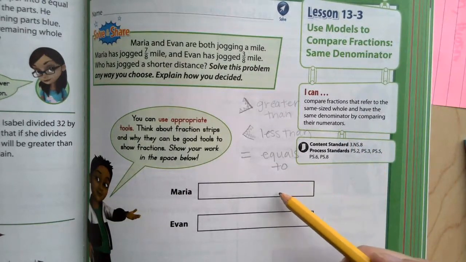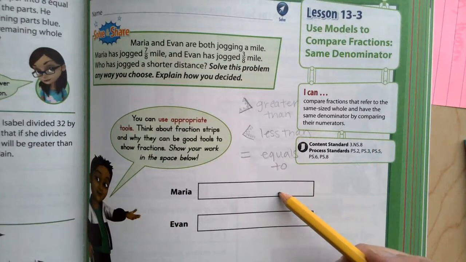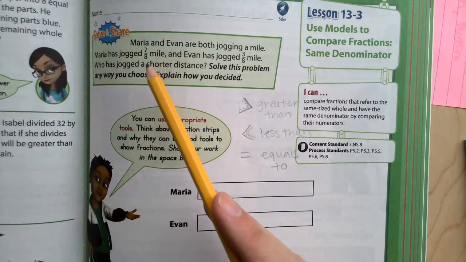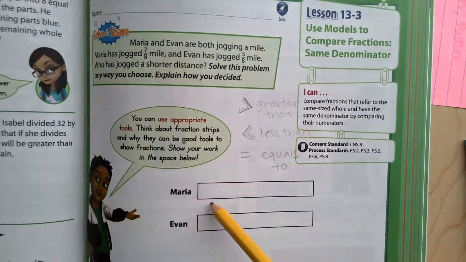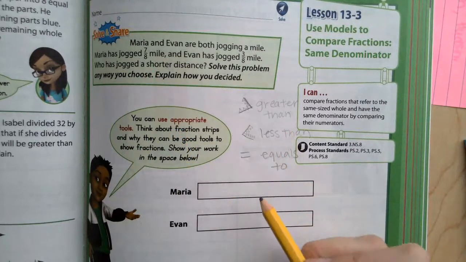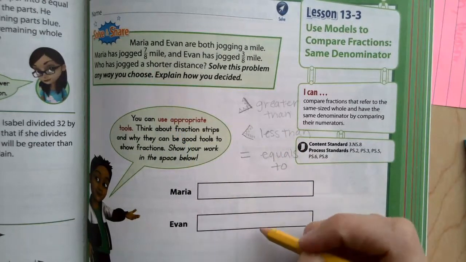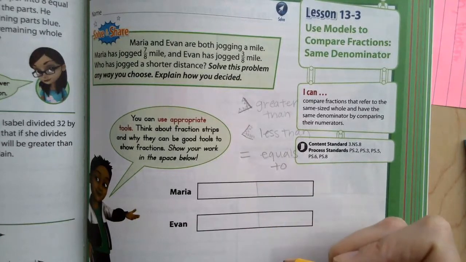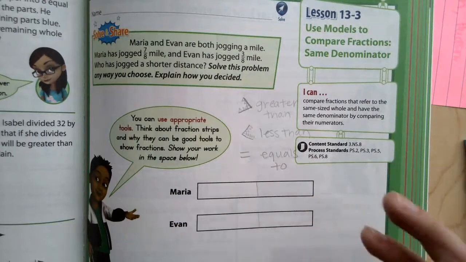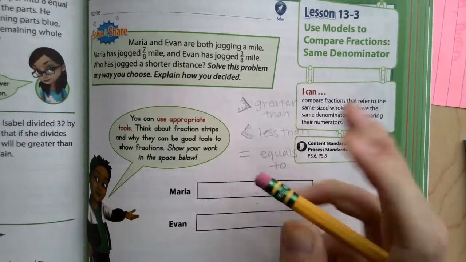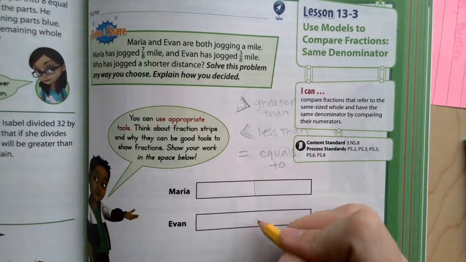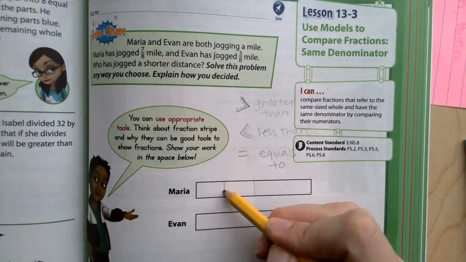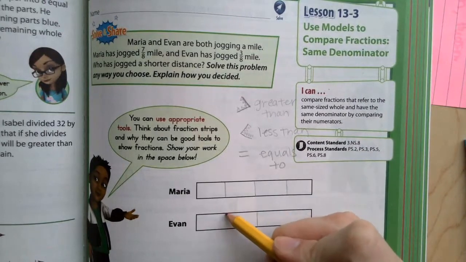And we'll begin with Maria. Now it says Maria jogged 7/8 mile. The denominator is 8. So my fraction bar needs to have 8 sections. They're both going to have 8, so I'm going to go ahead and do them both at the same time. I'll divide them in half. Remember, if it's an even number, we always start by dividing it in half, and then keep dividing those halves into half, and then those other halves into half. So now we'll divide both of those halves in half, so we have equal parts.